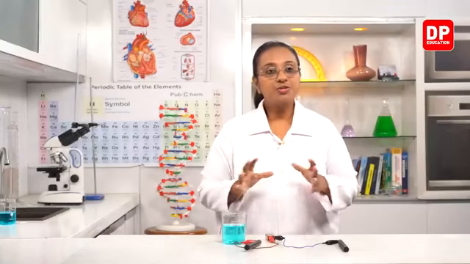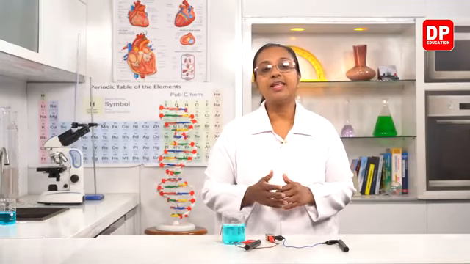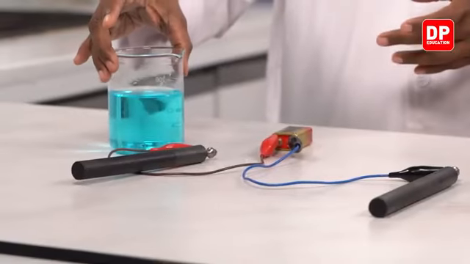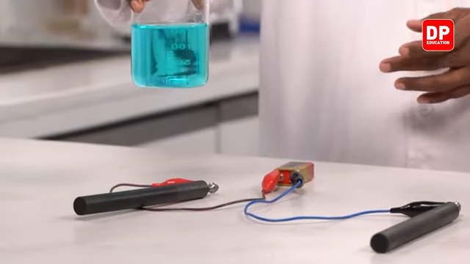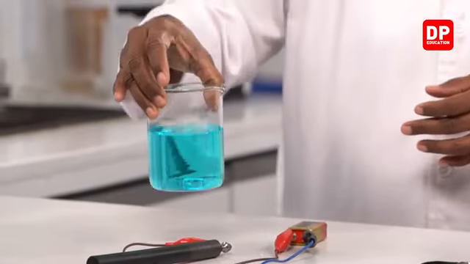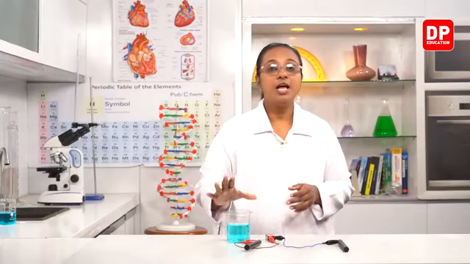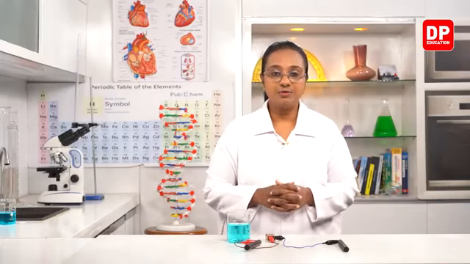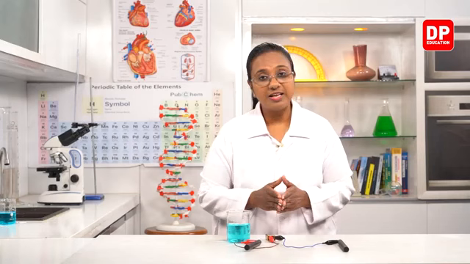Okay students, so now we will observe what happens when we try to electrolyze an aqueous solution of copper sulfate. So an aqueous solution of copper sulfate is an electrolyte solution. It conducts electricity. So you all know the color of copper sulfate. It is a blue color solution. Copper sulfate is dissolved in water.